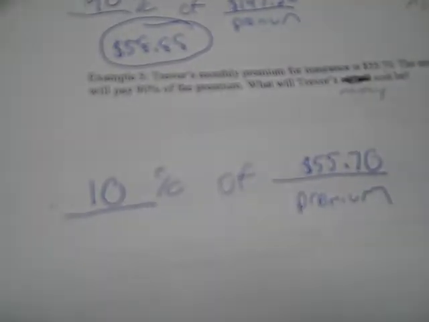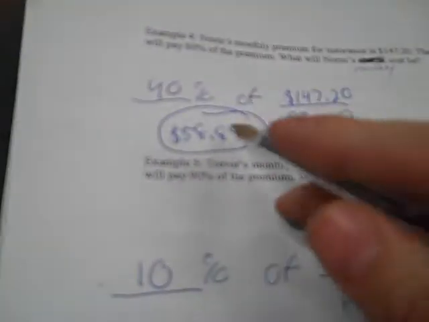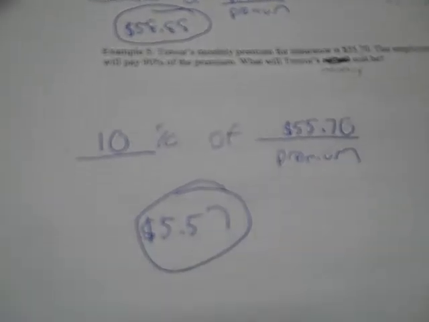Okay, so we're going to find that. We take the percent divided by 100. This is always how you find a percent, 0.1. And then multiply it by 55.70. That's $5.57. That's not very much. That's a good deal. Better than this guy. Okay, now stop the video and you can do 6, 7, 8, and 9.